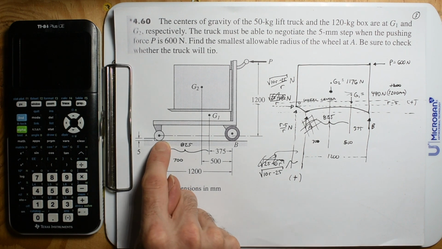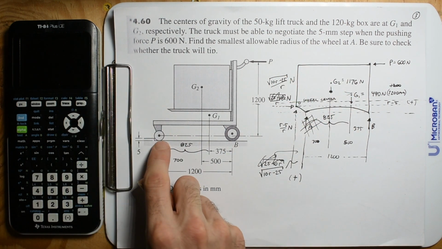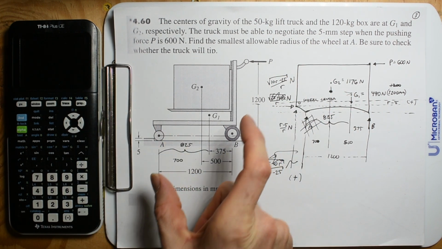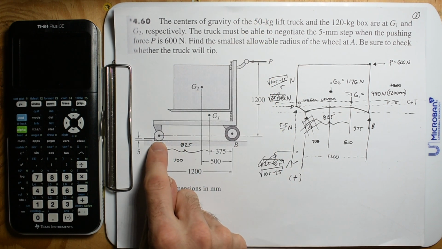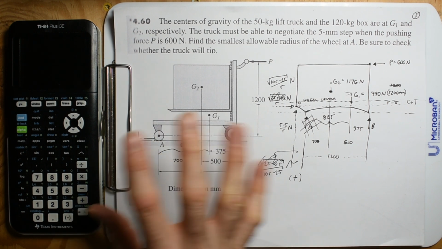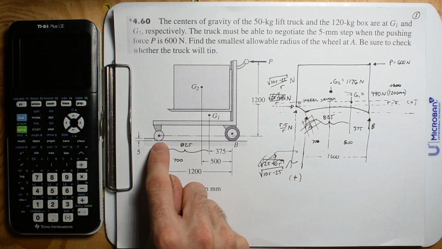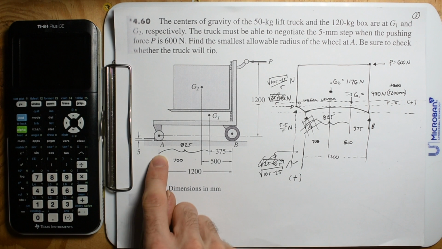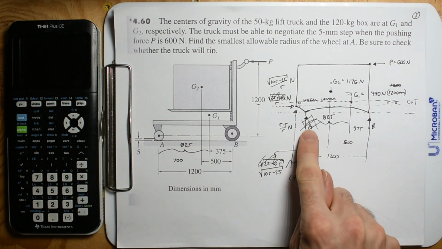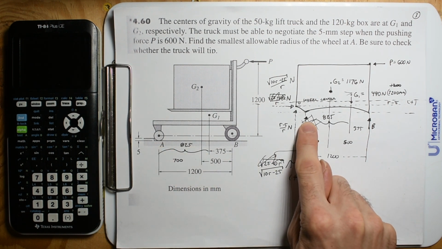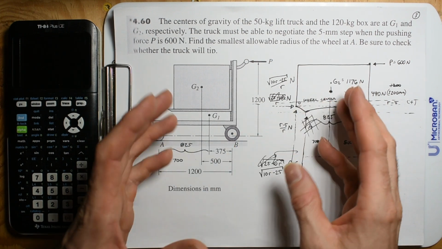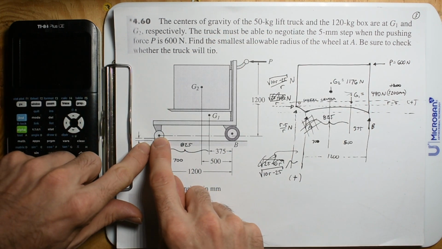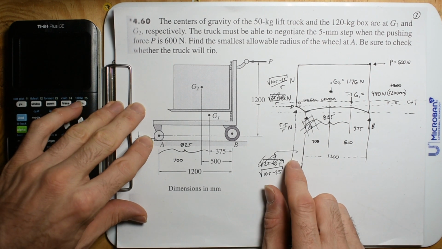The second this wheel starts to roll over this, from a statics perspective, it's like nothing happened. But the second it wants to roll, this thing will just lift off the ground just a little bit. And the second it does that, hell yeah, you'll probably get roll. And if it lifts off the ground, there is no vertical force at A. So that's the requirement for this object to roll, or for this wheel to roll.